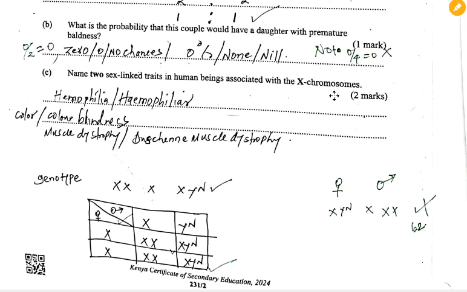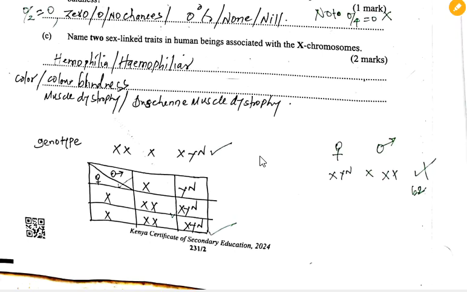On the Y, we can have premature baldness as represented above in that question. Then apart from that, we have hairy pinna and hairy nose. Those are examples of sex-linked traits on the Y chromosome. And these ones, hemophilia, color blindness, muscular dystrophy, are on the X chromosome.